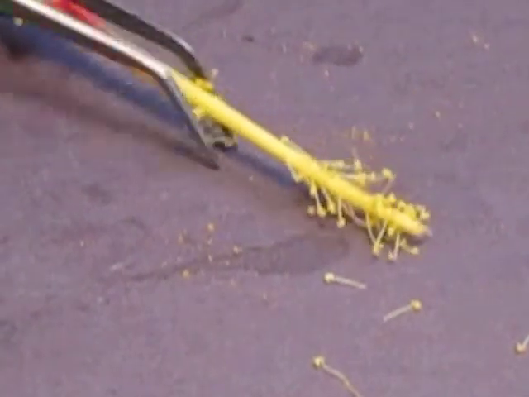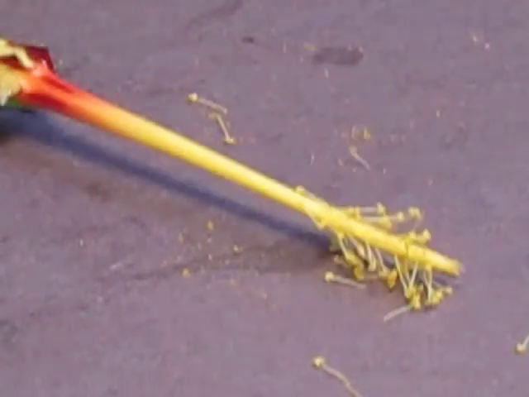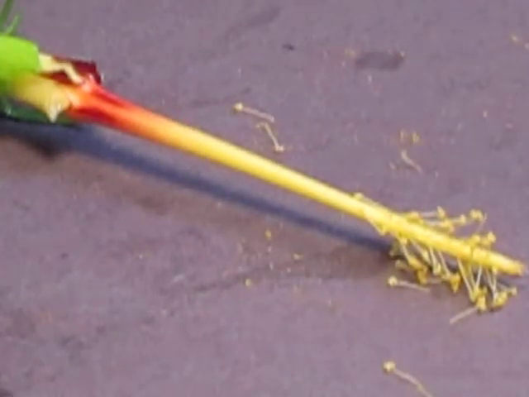Okay, and like I said, the stigma, that's where the pollen gets deposited in the fertilization process. Next part that we're going to talk about is, I'm going to skip the anther and the filament, I'm going to talk about this long piece. This long piece is called the style. The style basically supports and holds the stigma. So you're probably having trouble seeing that, so I'll move it over this way a little bit. So there's your style. And that brings us to the last part of the flower, and that's the ovary.